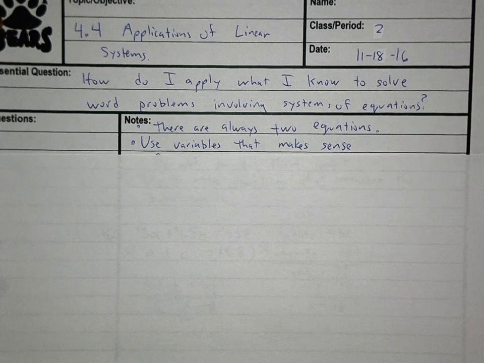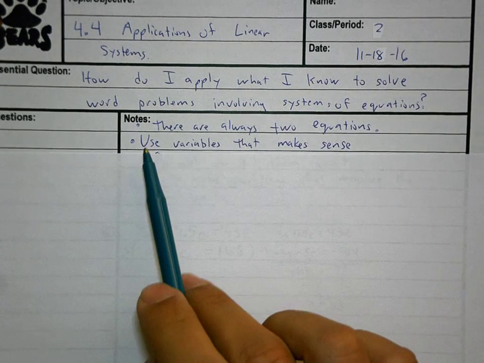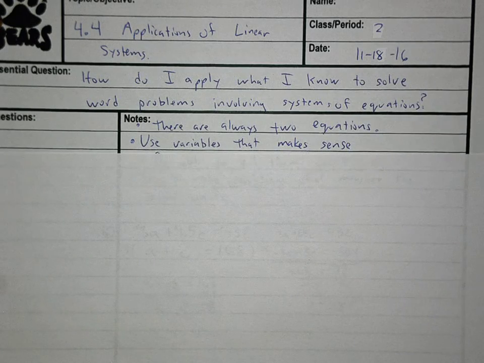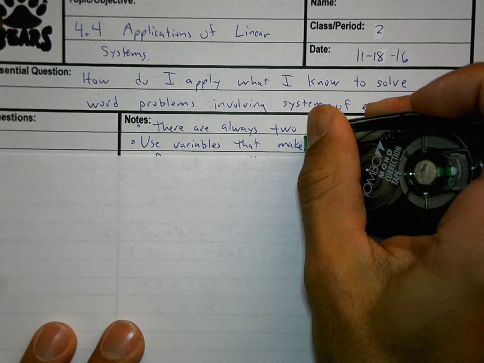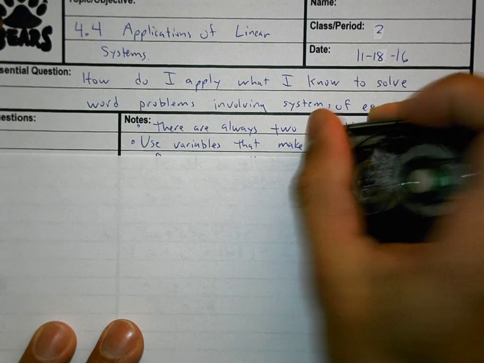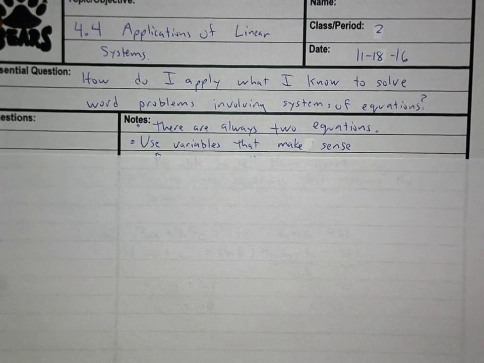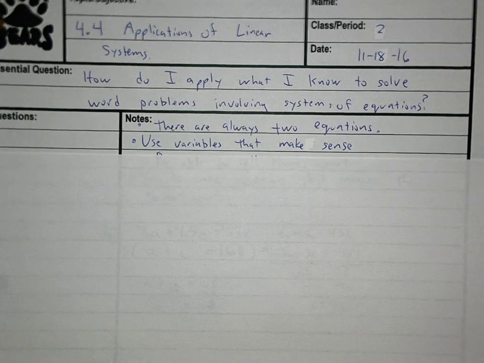The second thing I want you to write down is use variables that make sense. I don't think that should be makes. I think it should be make, that makes sense. Use variables that make sense. Here's what I mean by that. Don't always use X and Y.